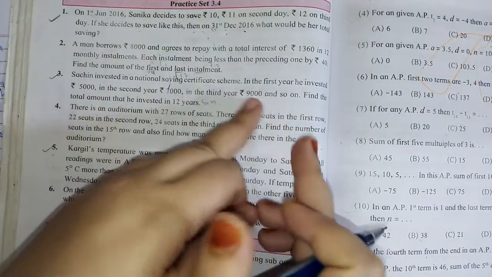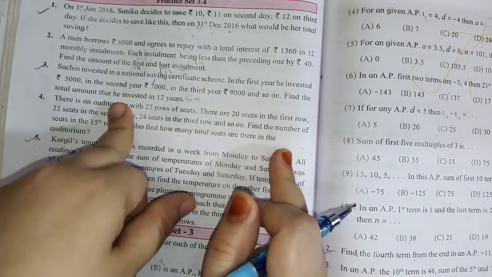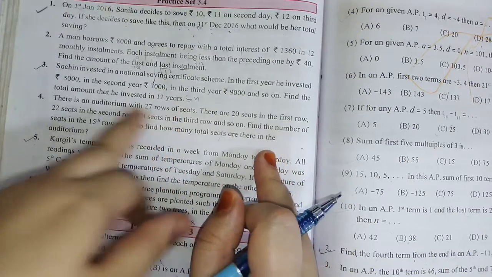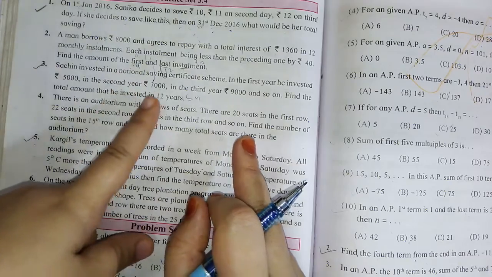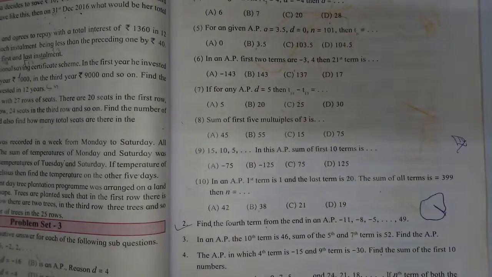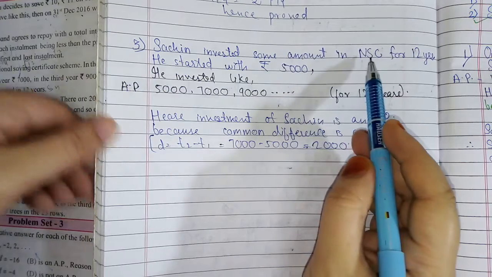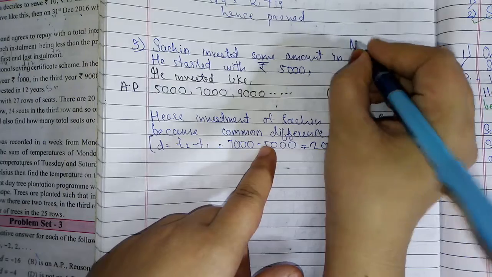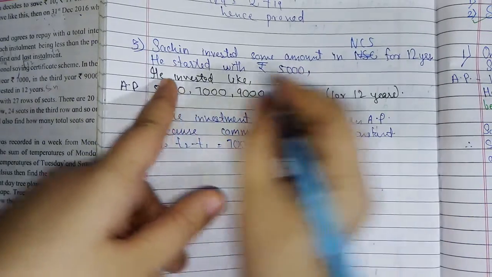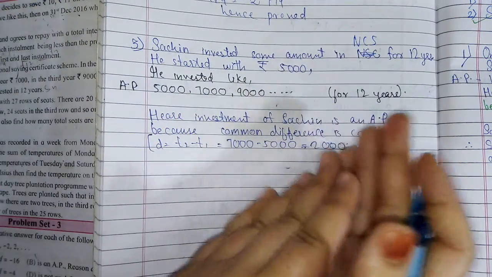And what is the common difference? 7000 minus 5000, it will be 2000. And find the total amount that he invested in 12 years. So here we have to find S12. This is a very simple type of sum. So let's start solving. Student, I have written some data here. Sachin invested some amount in the national certificate scheme, that is NCS, for 12 years, and he started with rupees 5000 and invested 5000, 7000, 9000 and so on for 12 years.